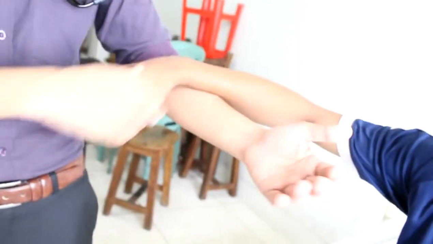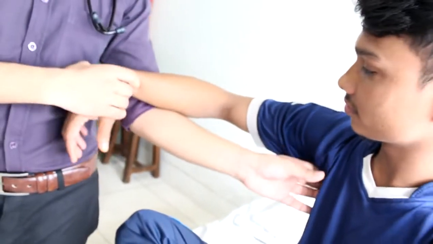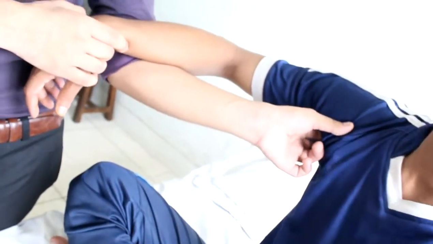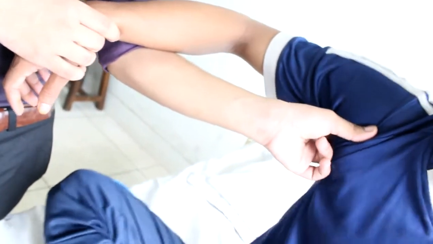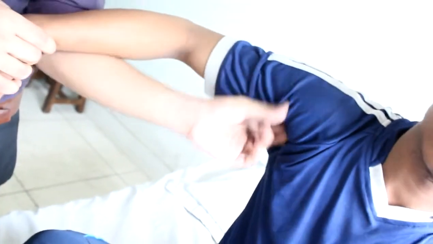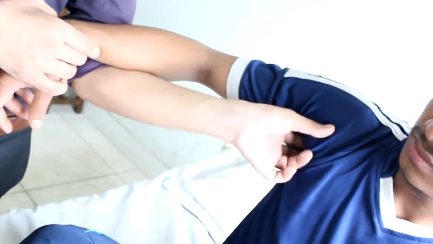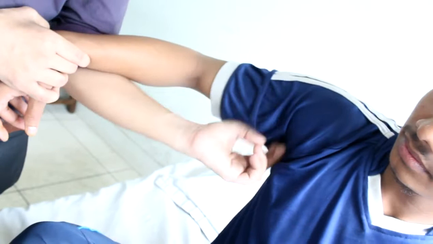Now the examination of axillary lymph nodes. In the axilla, we have five groups of lymph nodes. Just put your hand here and examine the five groups: anterior, apical, lateral, central.